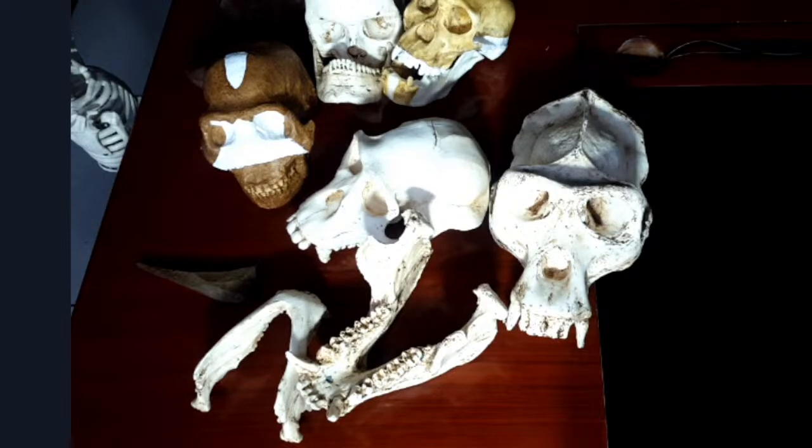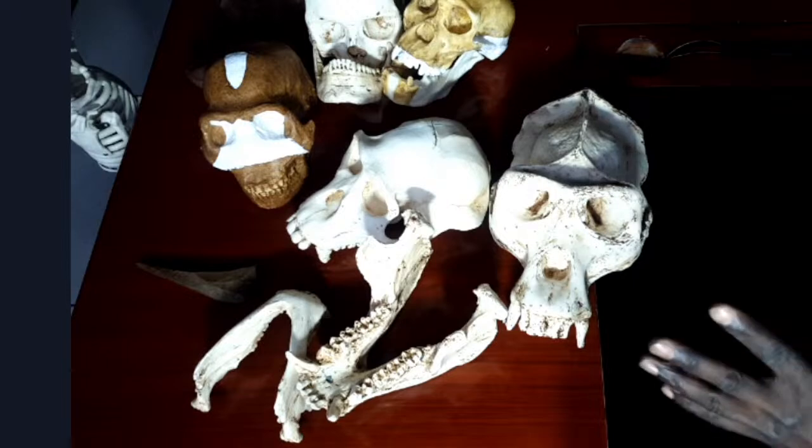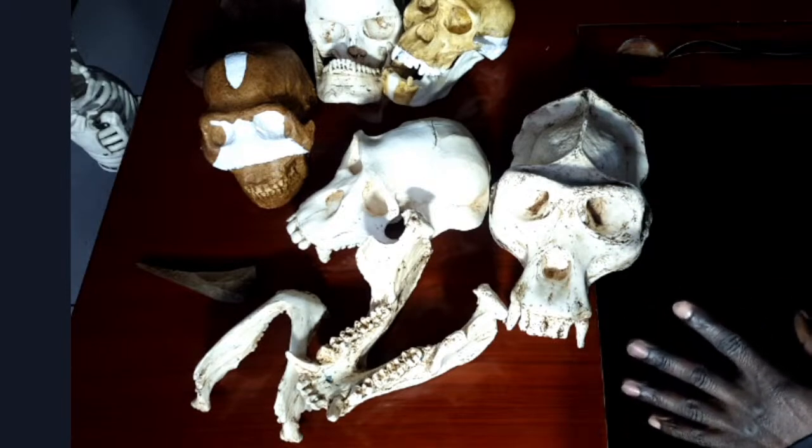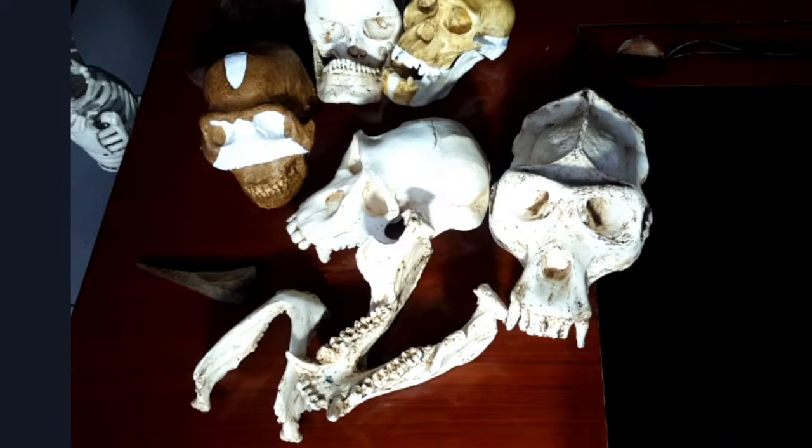All right, here you see that I have skulls here. So I'm going to explain each and everything you need to understand in the paper, so that by the time you go to evolution, you are able to understand it better. Tell your friend that it is time for human evolution.